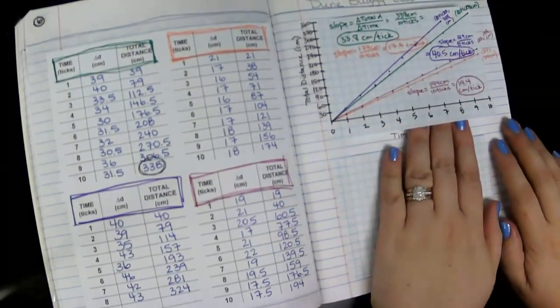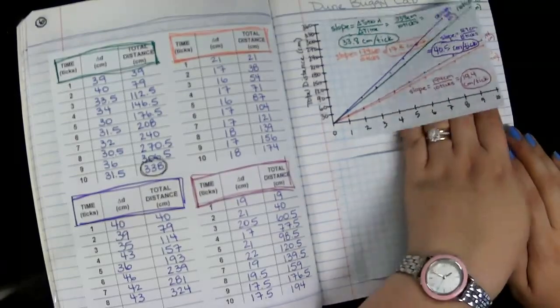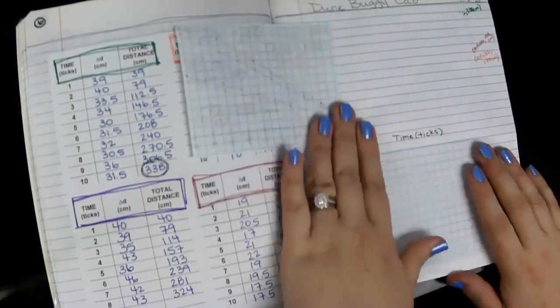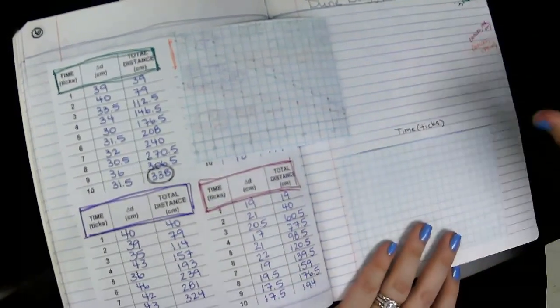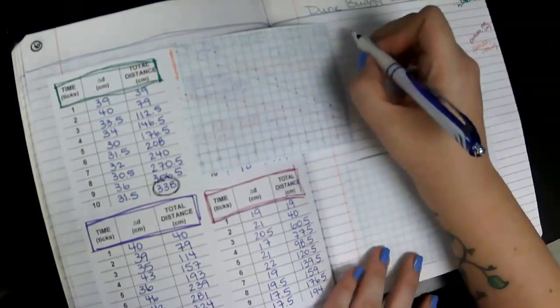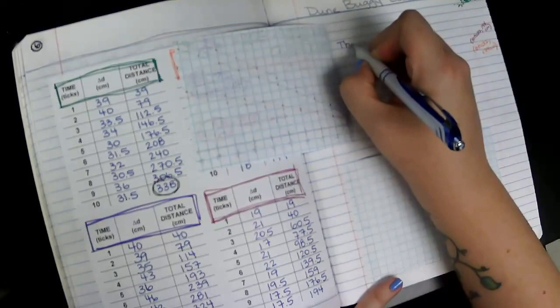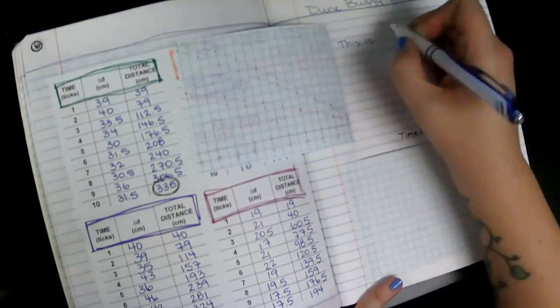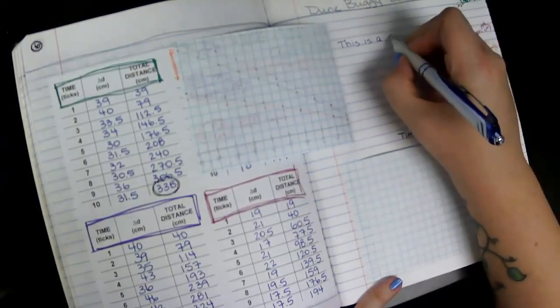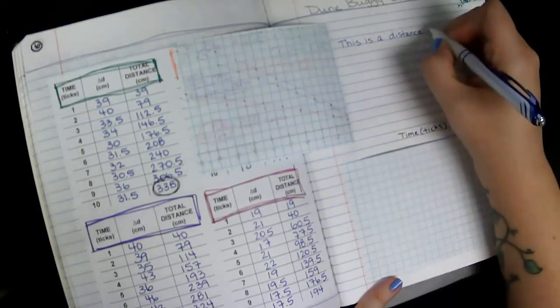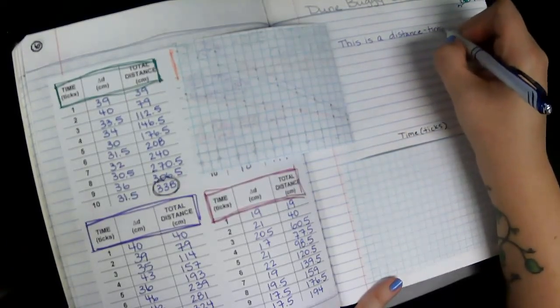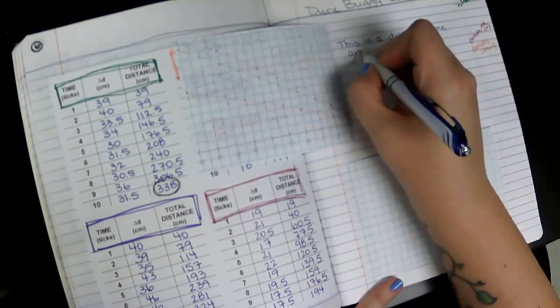So one more thing we're going to do on this graph. Take it and flip it open so that you're writing in the space underneath the graph. And we're going to write, this is a distance time graph.